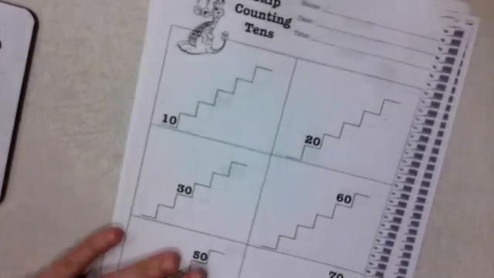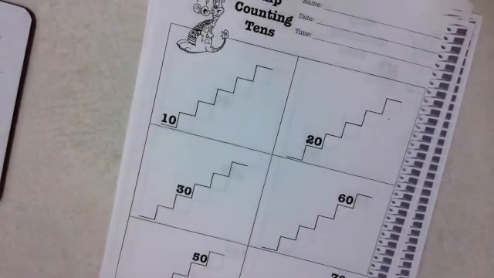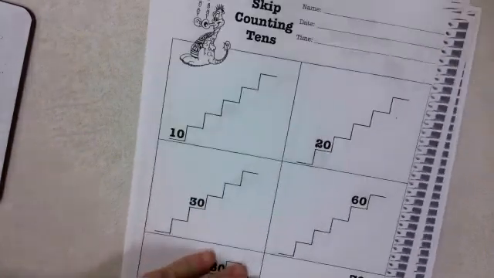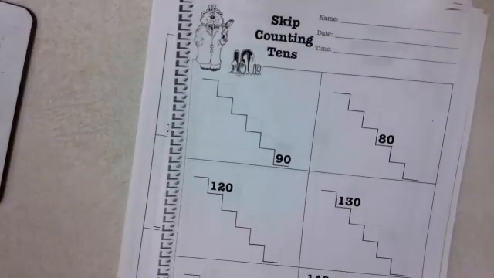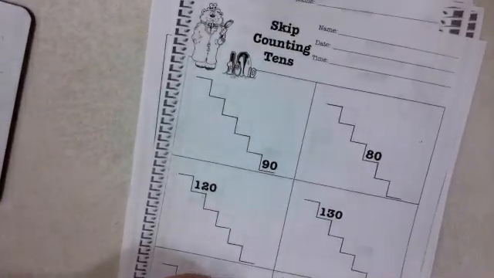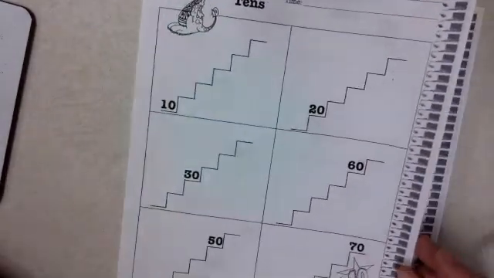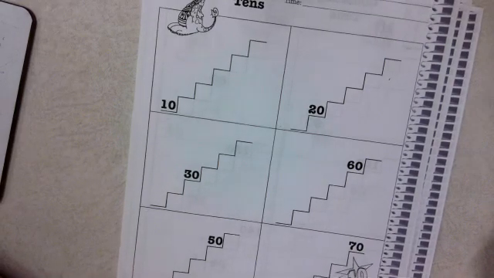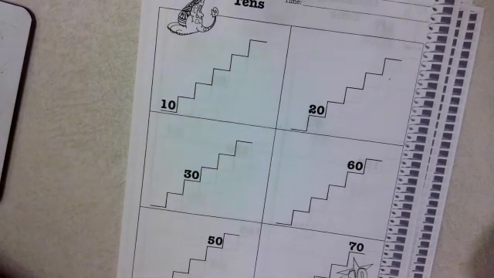After that, then they will get this sheet, skip counting by tens. It's the stairs. The front is quite a bit easier than the back. Take your time with this. I would not get probably past the front today with them. I mean, if they do, that's great, but I would be surprised if they did.